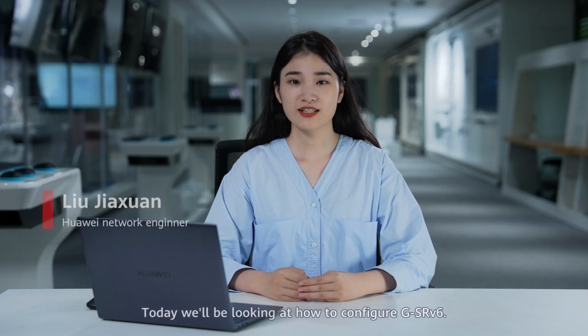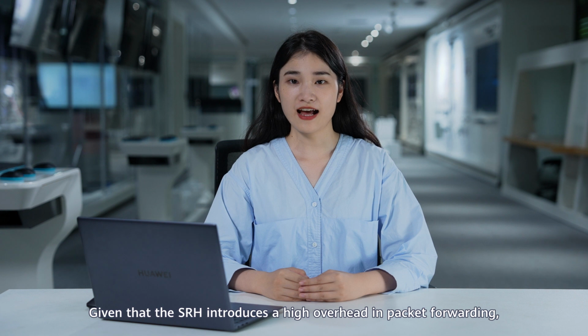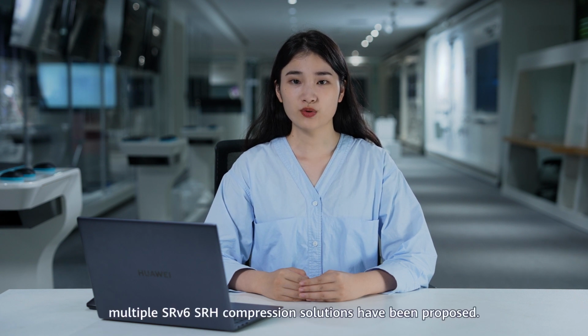Hi everyone. Today we'll be looking at how to configure G-SRv6. SRv6 has received widespread industry attention. Given that the SRH introduces a high overhead in packet forwarding, multiple SRv6 SRH compression solutions have been proposed.